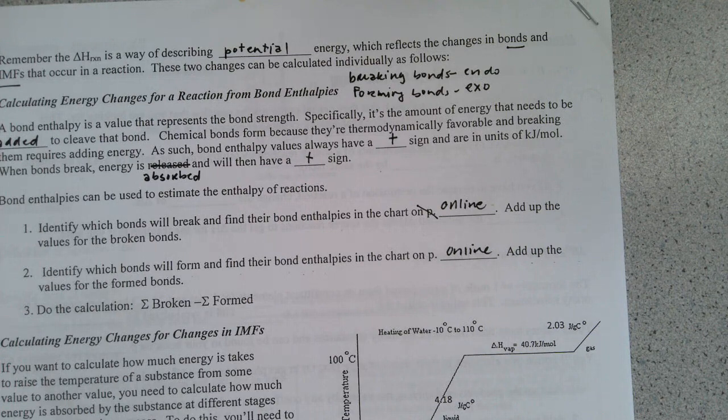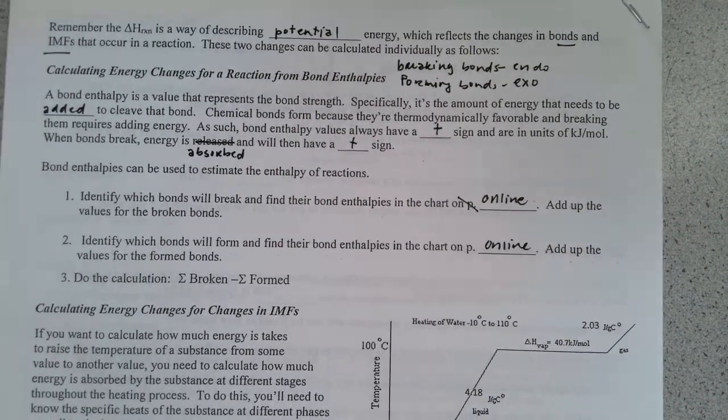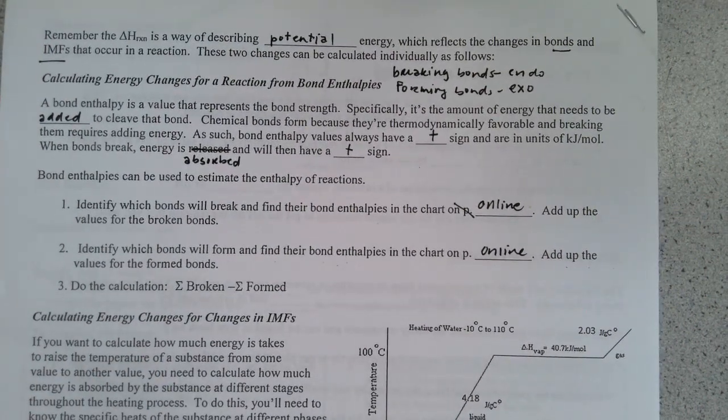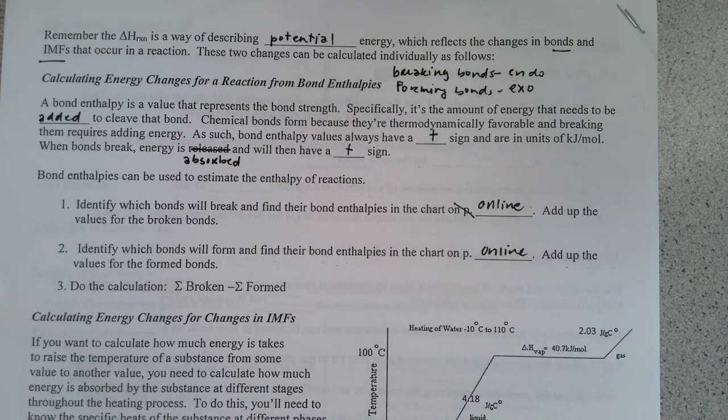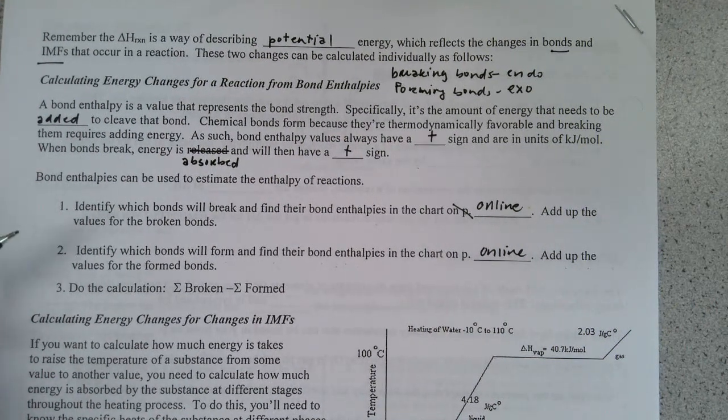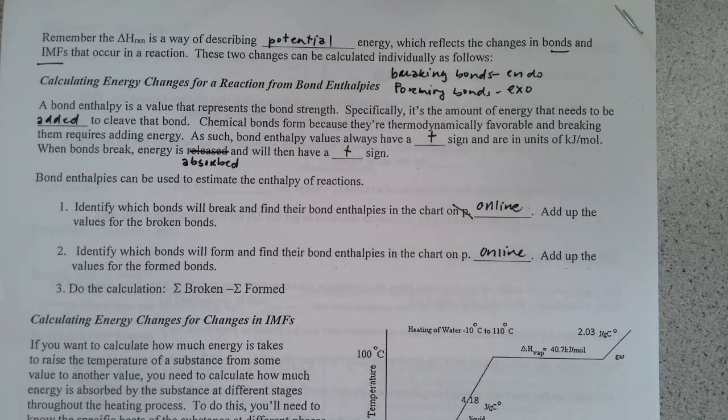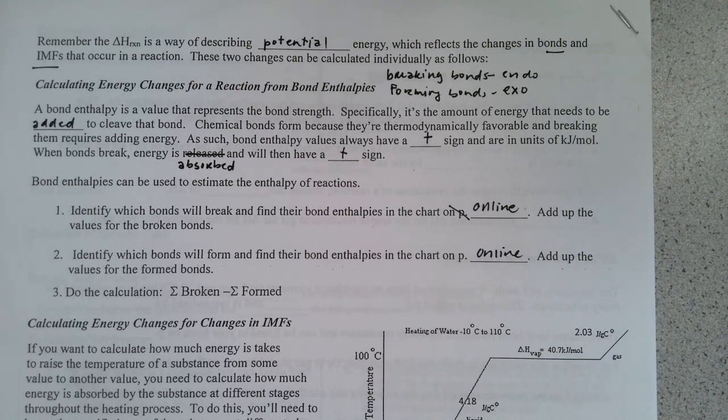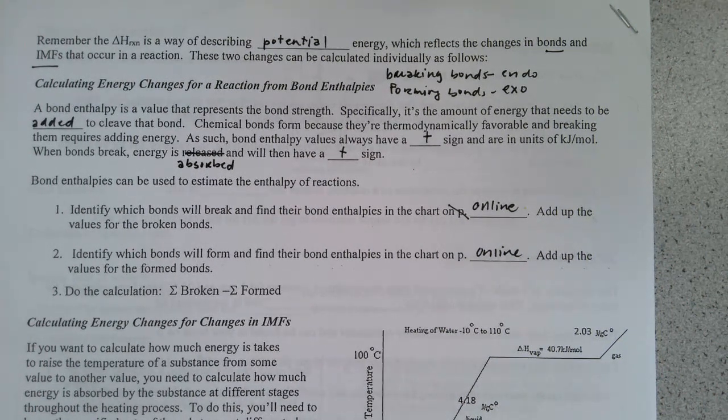Now, I have a quick question. What type of bond would you expect to have the highest bond enthalpy? If you think about it, what type of bonds do we know about? We know about single, double, and triple bonds. Single bonds are the easiest to break. Double bonds are a little harder, and then triple bonds are even a little harder than that. So triple bonds would have a high enthalpy value, whereas a single bond would be a lot lower. Okay, so that's one thing I just wanted to point out to you guys.